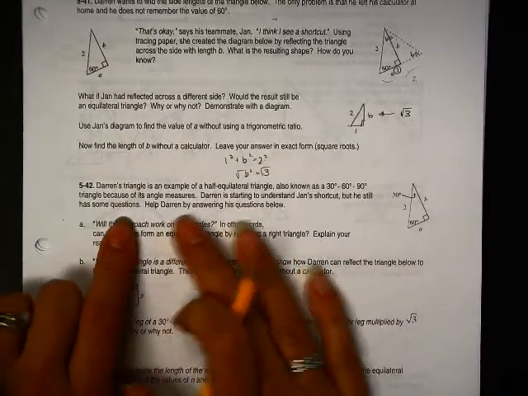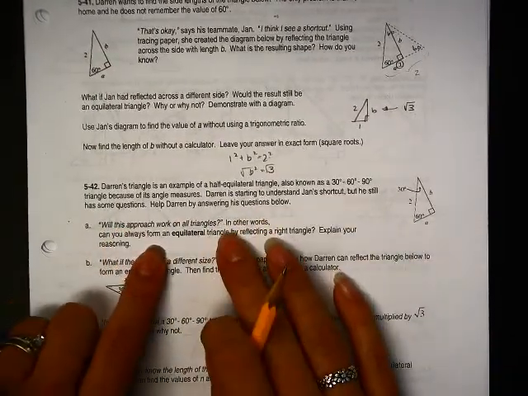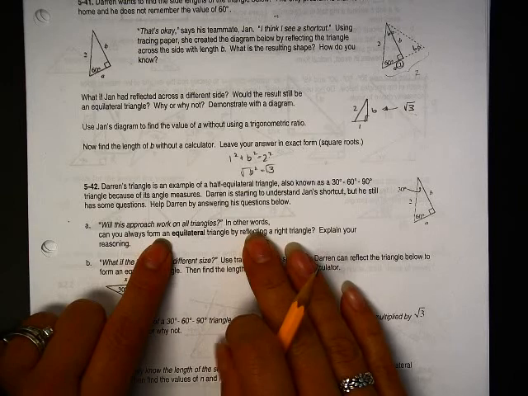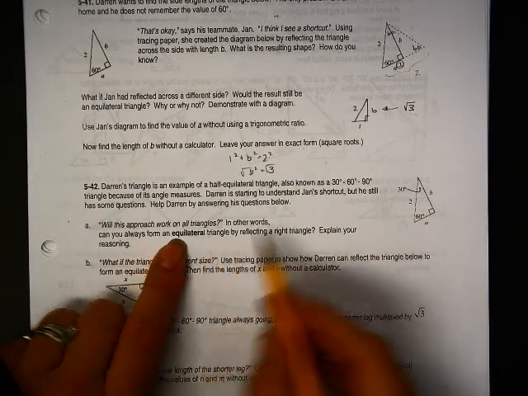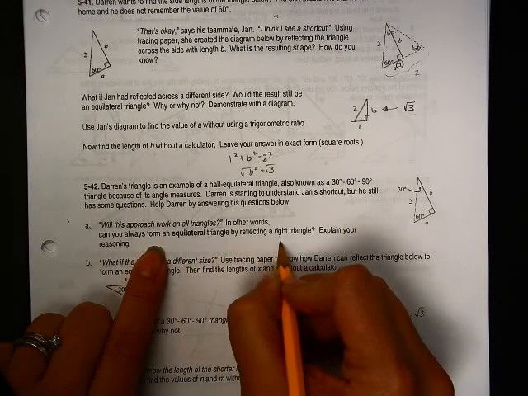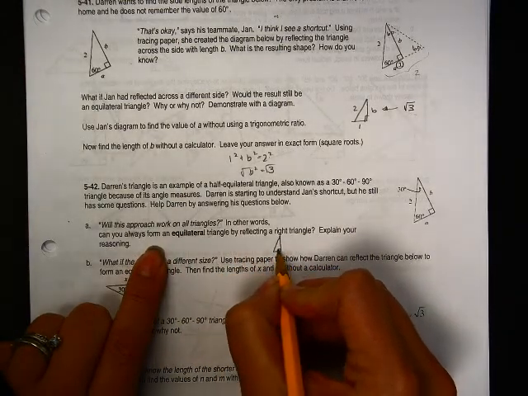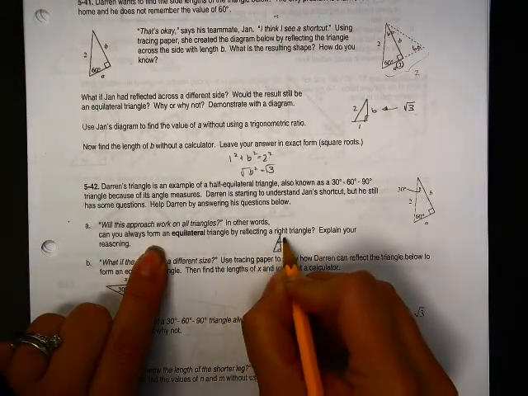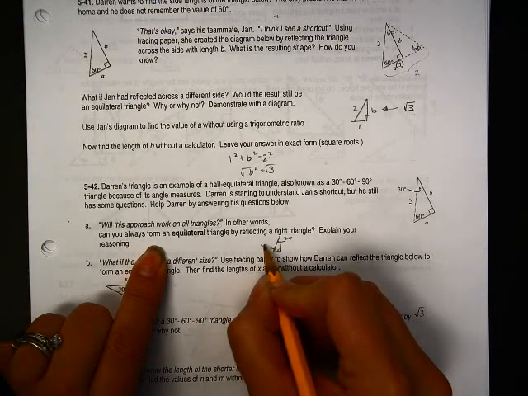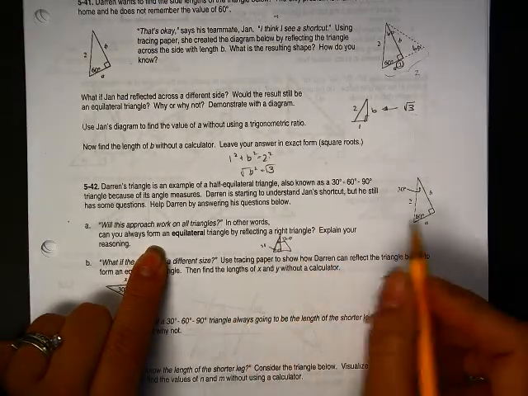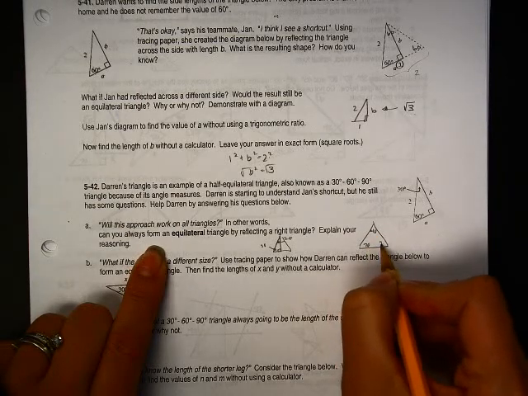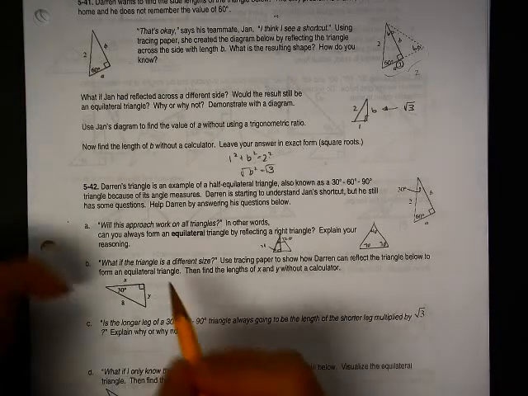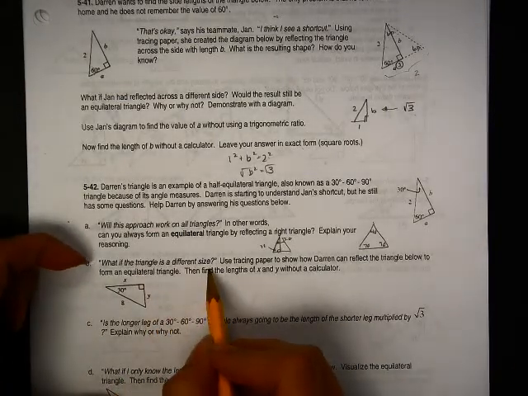So what we want to look at now is, will this approach work for all triangles? If I have a different triangle, like, for instance, a right triangle of 20 and 70, will that work? Well, no, because then I will have a 40 and a 70 and a 70, and that won't work. It's not equilateral. So then what if it's a different size?